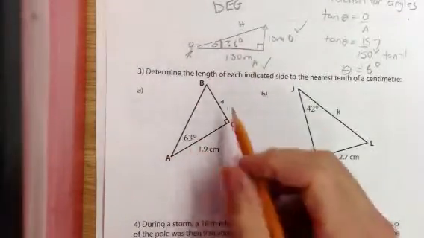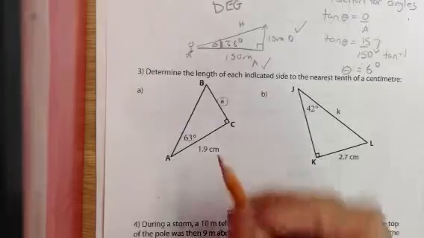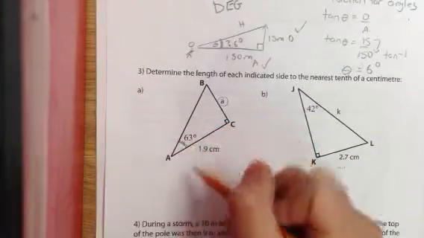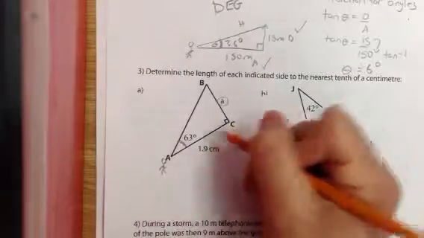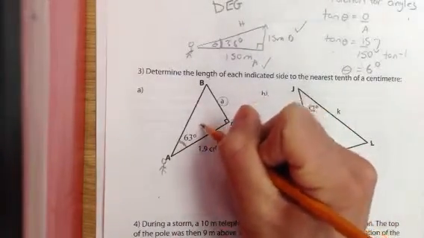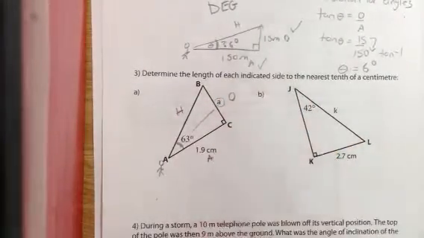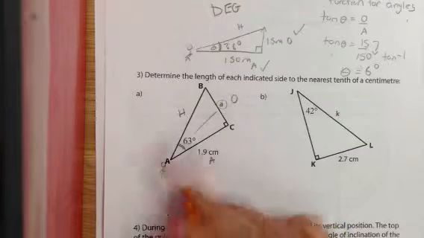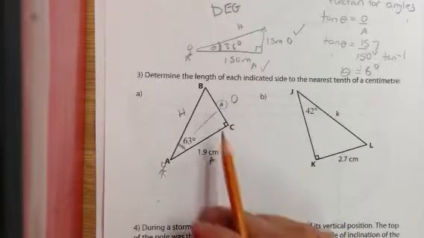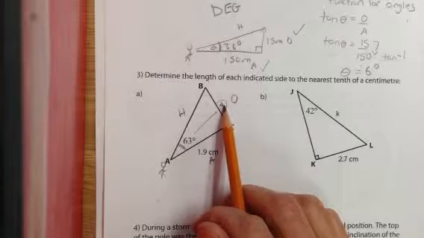Okay, same idea here. We're trying to find this missing side, and the first thing we've got to do is label our triangle from the angle we're given. We're given the 63 degrees, which means I draw my guy there, and I label my triangle. So this becomes your O, that's your H, and the leftover is the A. Now, just like in the previous video, we have to pick which of the three functions we're using to find the missing side, which is this side.